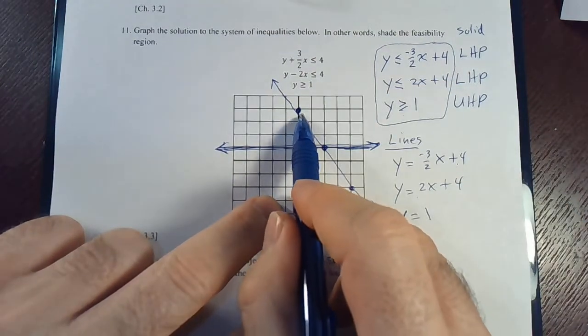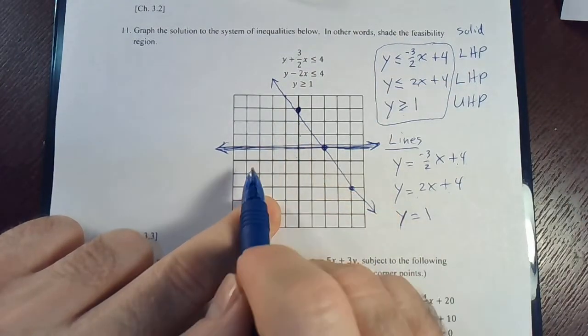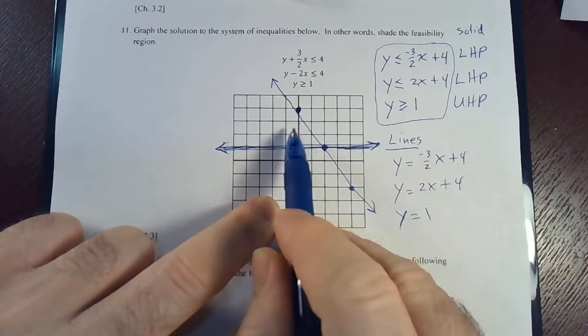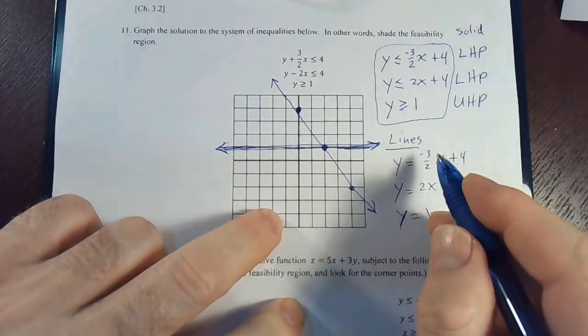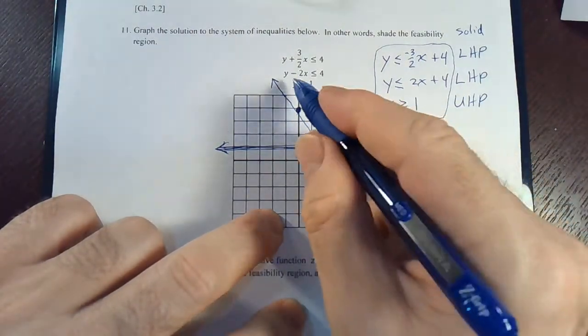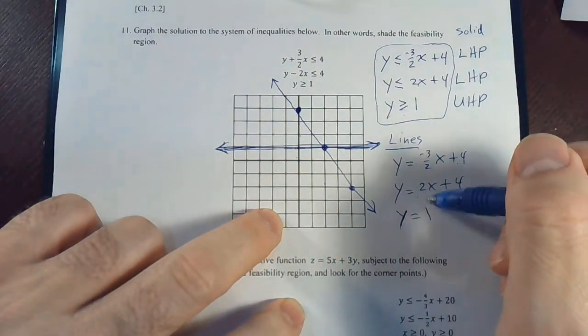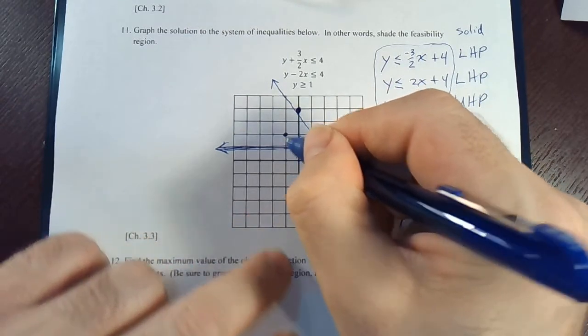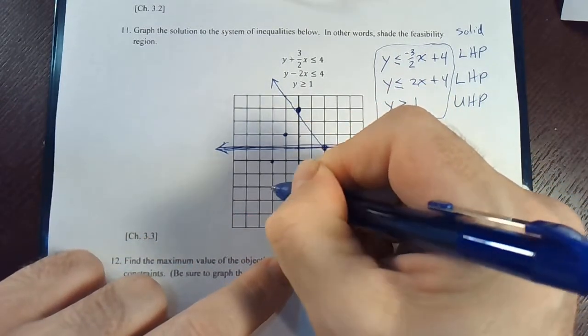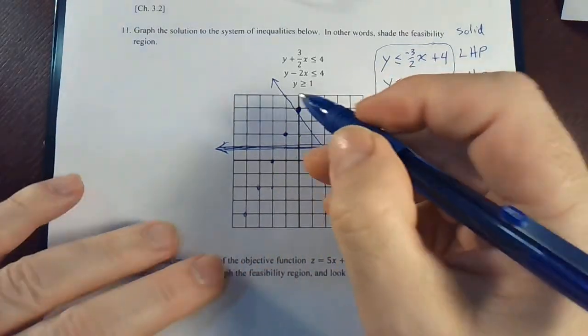That's not a very good line. It's supposed to be going right through that point. So here's the y-intercept, and the slope is 2, which means up 2 over 1, or down 2 to the left 1. So from here, down 2 to the left 1, and so on.